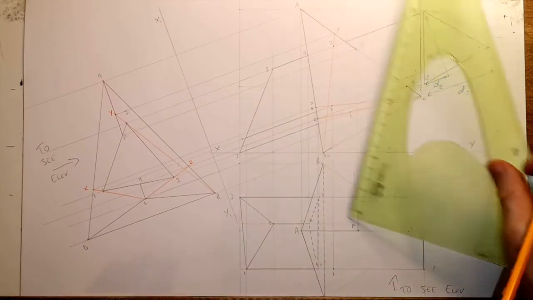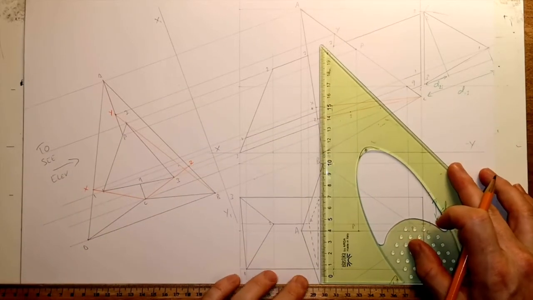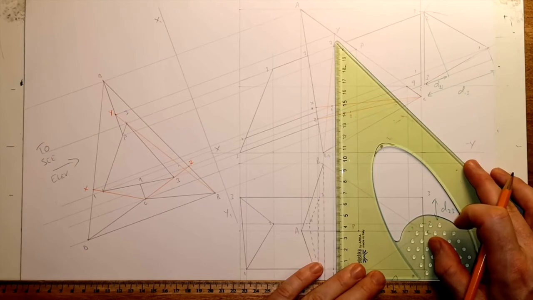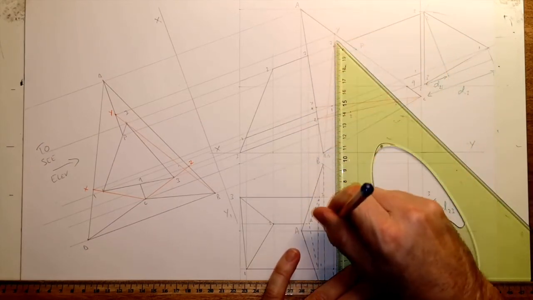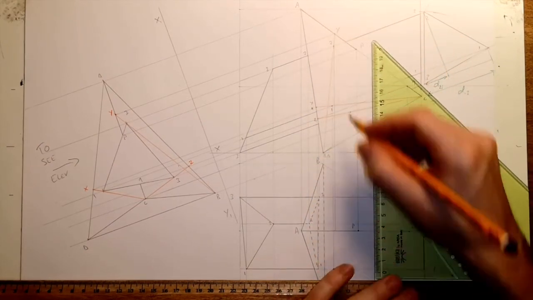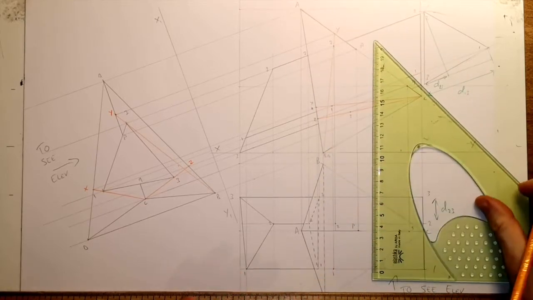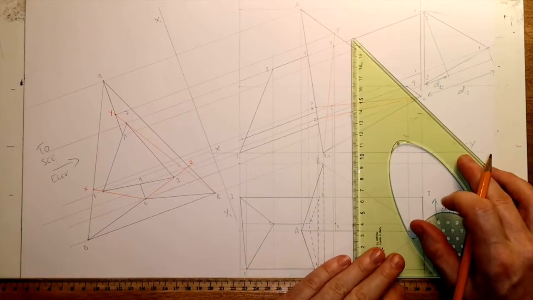Just having a slight wobble on that, so I'll double check it with this guy. There we go. Okay, and as you're doing these projections, you're watching for them all to be parallel. That was 2, yeah, good. And there's 2. And what else do we get? We got 3. 3 is going to be out here.